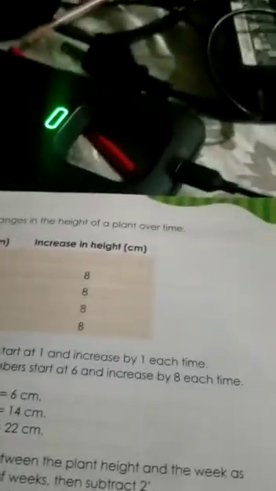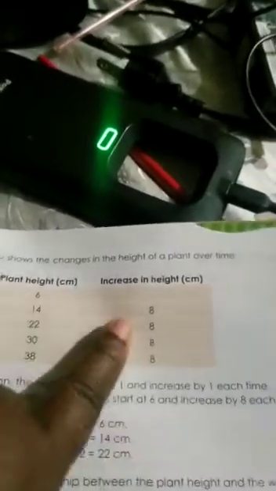Now, using the pattern for the digit in the ones place, we stopped at 5 on the previous page. So we have 0, then 5 again, then 0, right? So that's one way we are finding patterns. Move on to a second one. The table below shows the changes in the height of a plant over time. Now notice on our table we have week, plant height in centimeters, and increase in height, right?